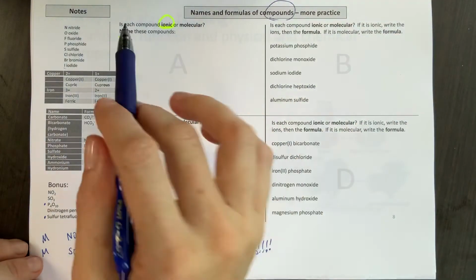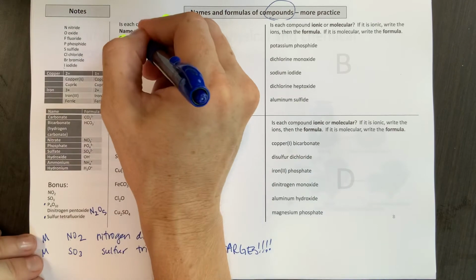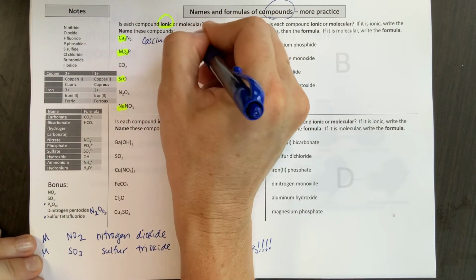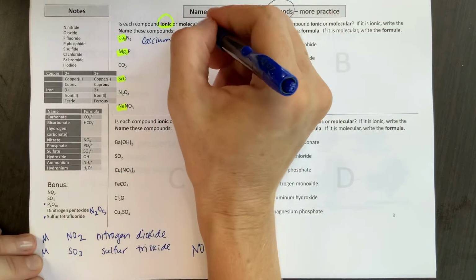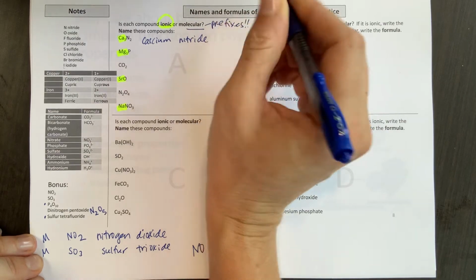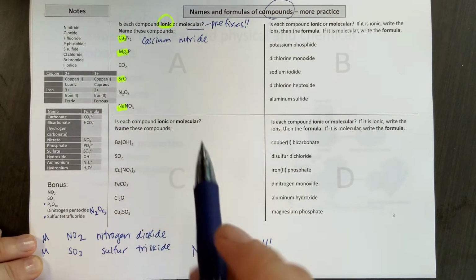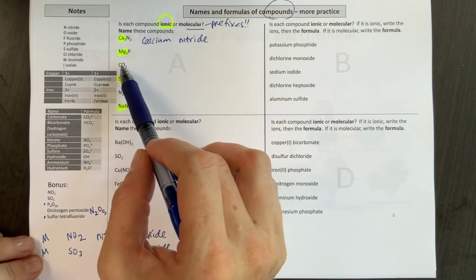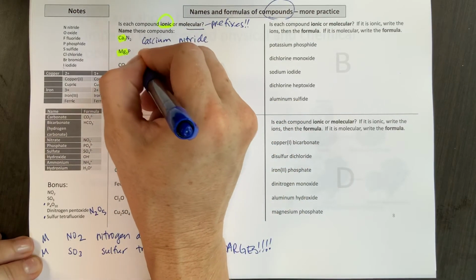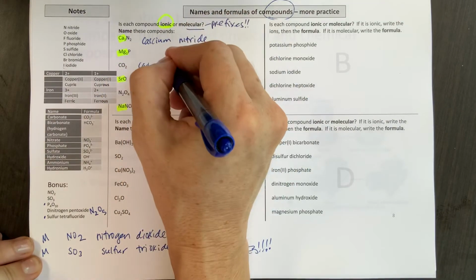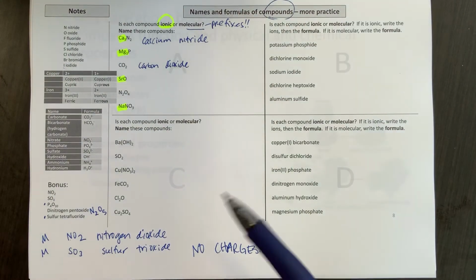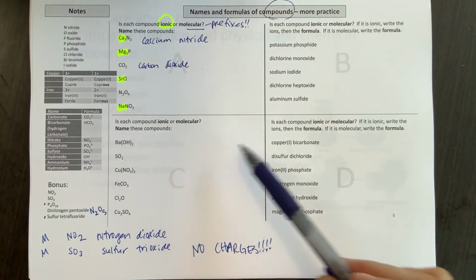So you might look here and say, okay, this is ionic, calcium nitride. No prefixes, right? So molecular is always going to use prefixes, and ionic is never going to use prefixes. So you've got that. I get to CO2 and I say, oh, this is molecular, right? No metal. So this is where I would use my prefixes, carbon dioxide.